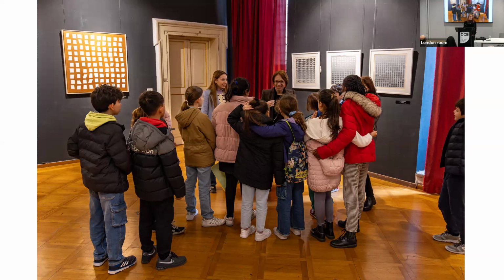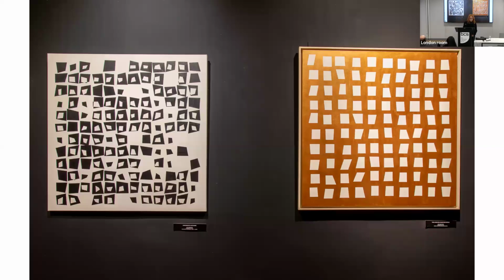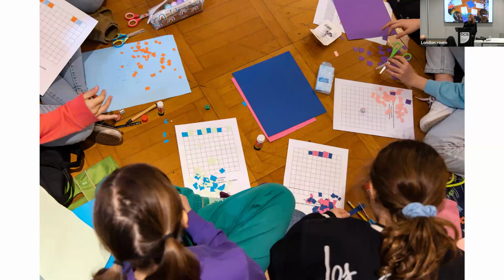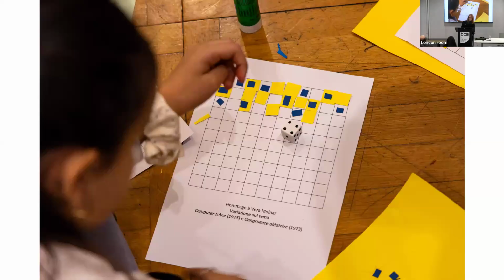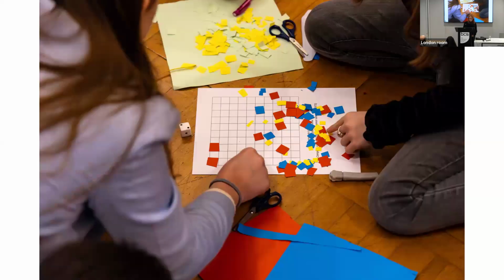As I said, I had the opportunity to work with really young artists, in this case, 8 years old kids that came in the gallery, and we worked on the notion of randomness through dice and collage to recreate variations of Vera's work. So this was just before the closing of the exhibition in March last year. And it's very, very heartwarming and a great way to introduce younger audiences to her work.